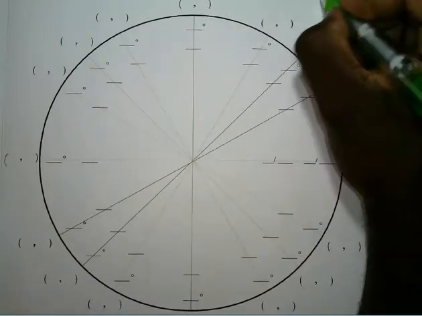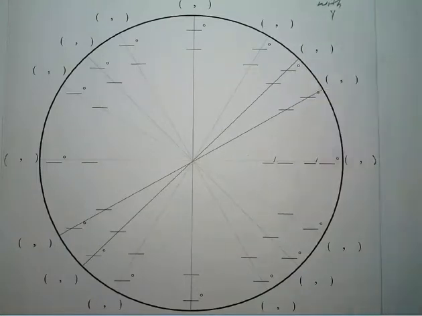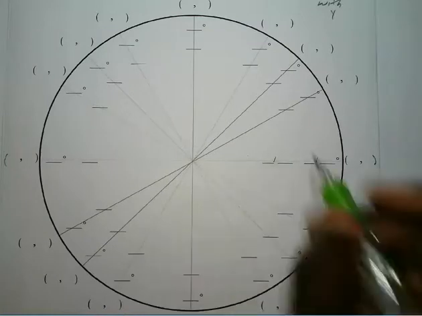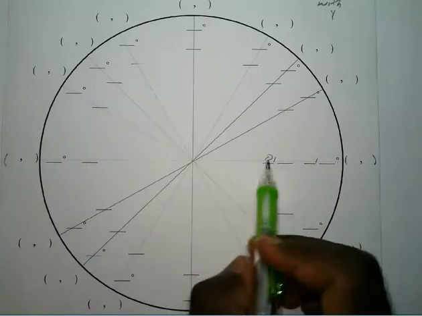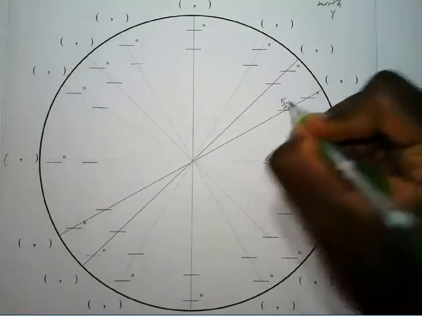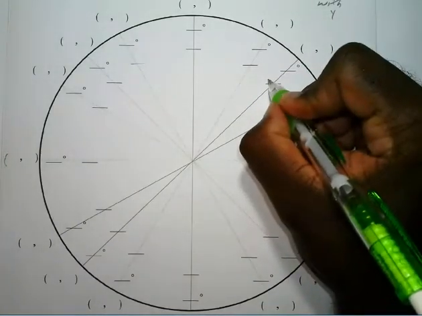We're going to start with your y values. From t equals 0, you go up here, this is your pi over 6. Then you go up, this is pi over 4.